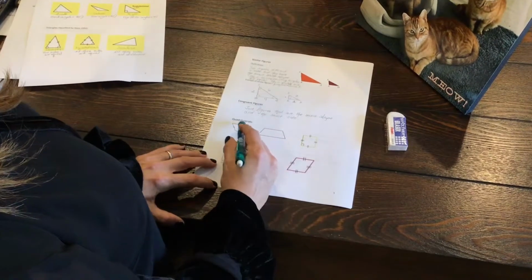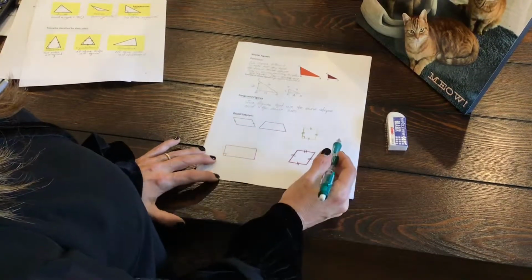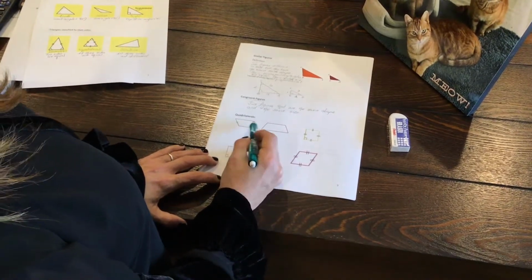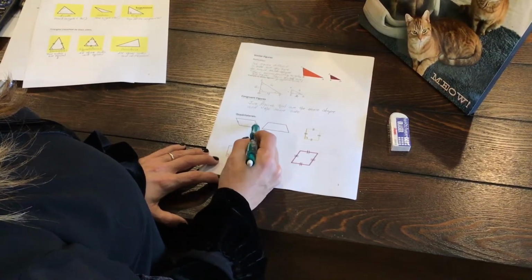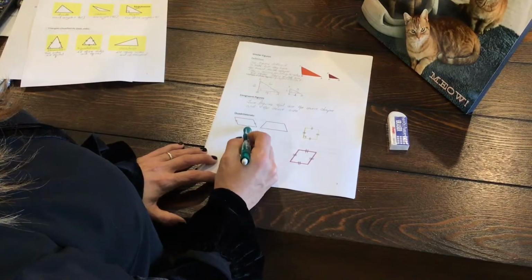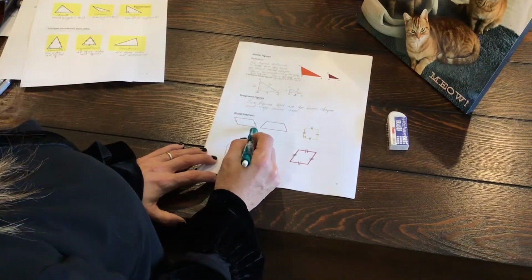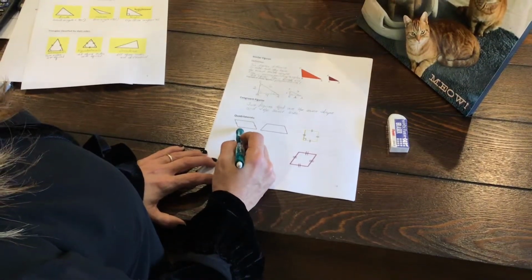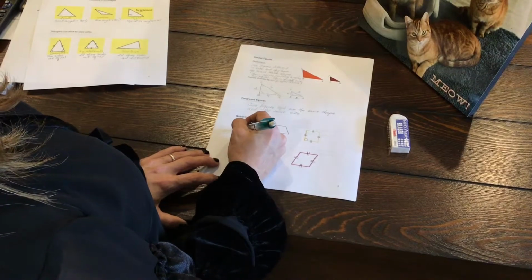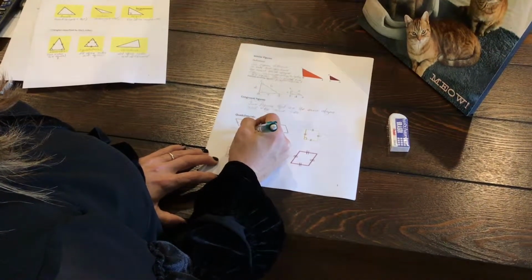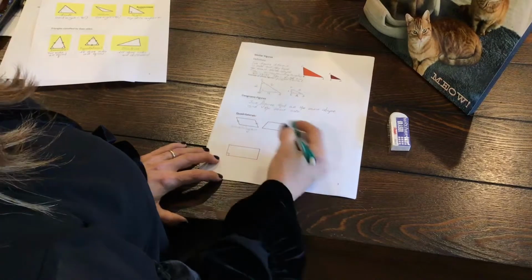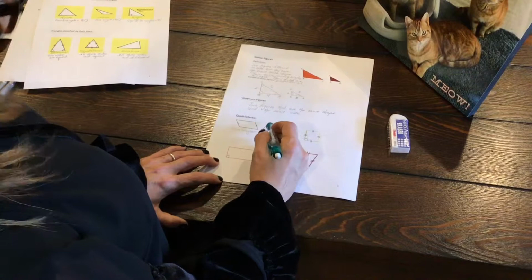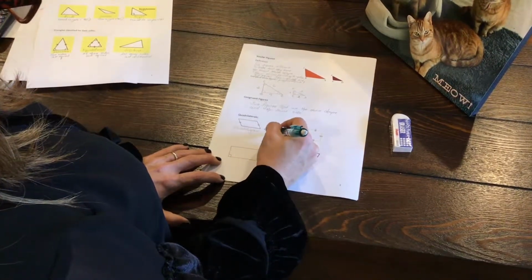Now we can talk about quadrilaterals. They are polygons that have 4 sides. This right here is a quadrilateral. These two sides are equal and these two sides are equal. This quadrilateral is a parallelogram. These two sides are parallel to each other, and these two sides are parallel to each other. This one right here, this side is parallel to this side, but these two sides are not parallel to each other. This is a trapezoid.